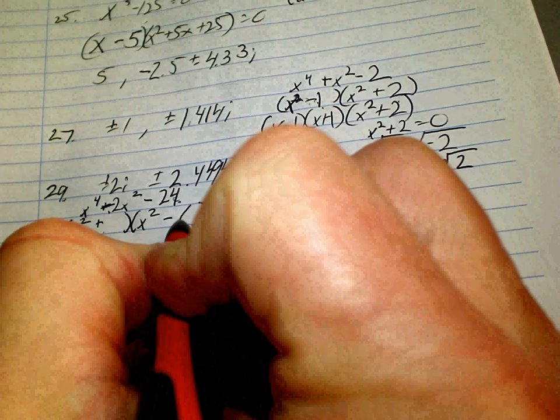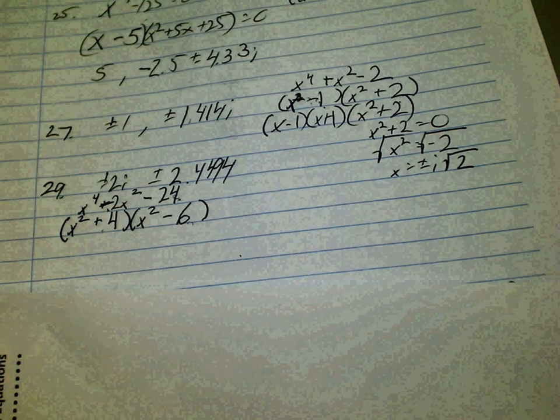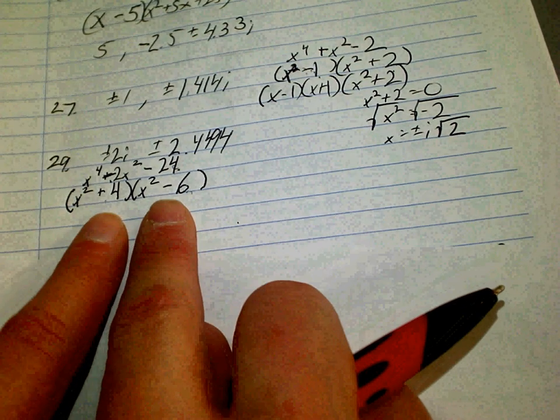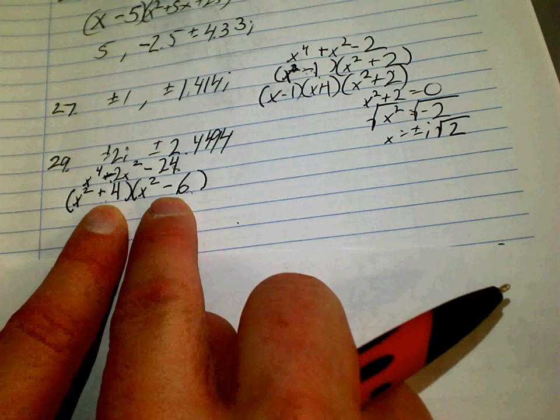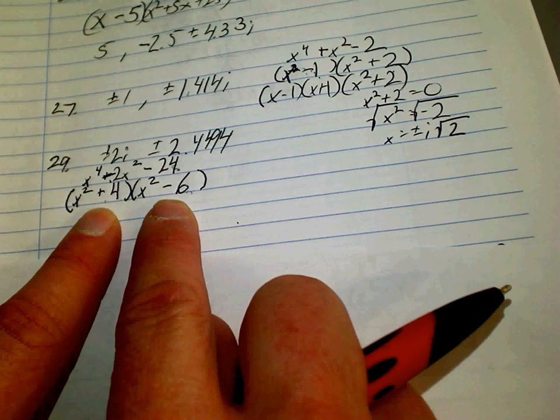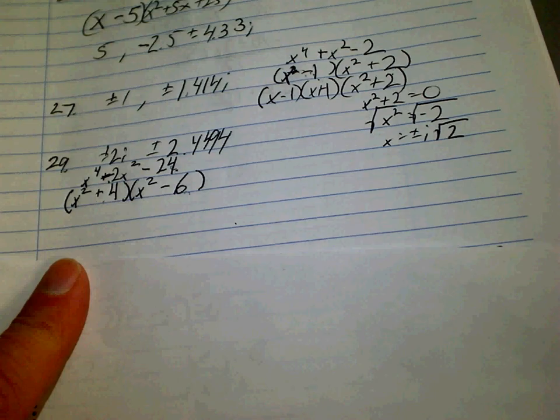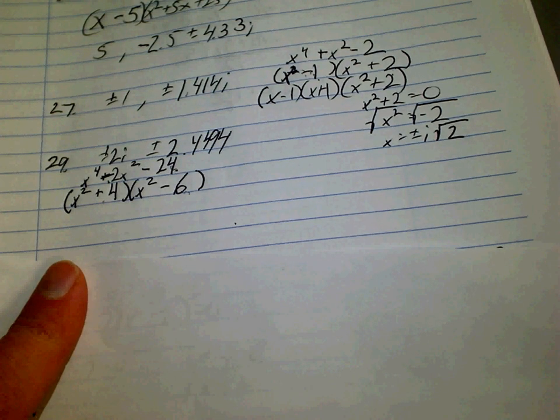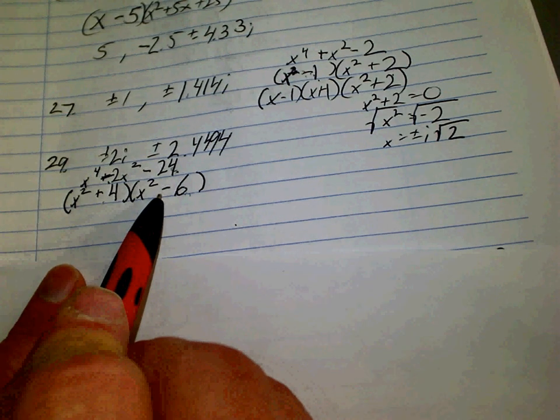Yeah, negative here, 4 here. That leaves us that. Is either one of those a difference of squares? Yes. It would have a minus sign, so it'd be this one, it couldn't be this one.